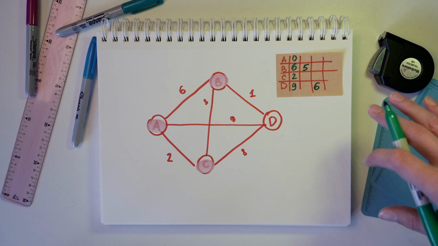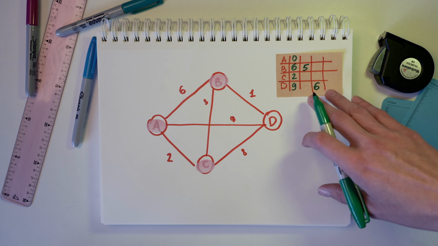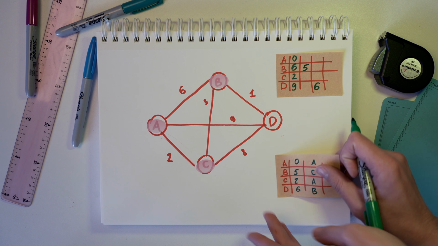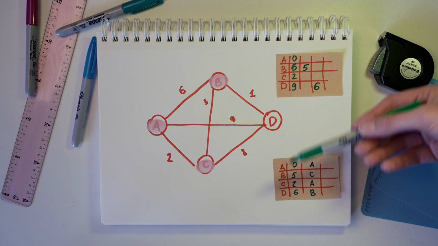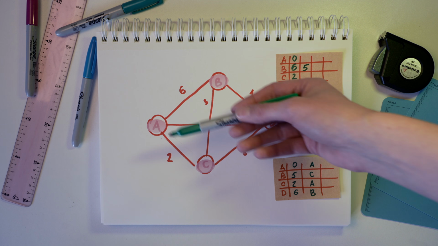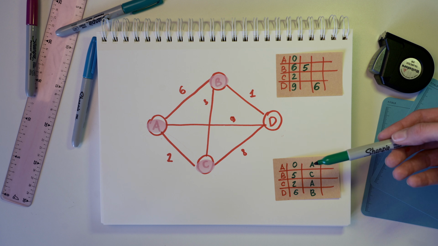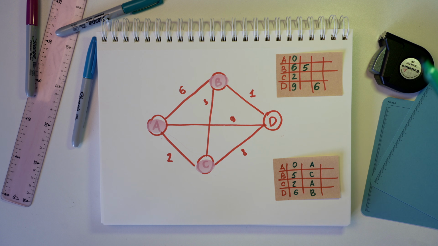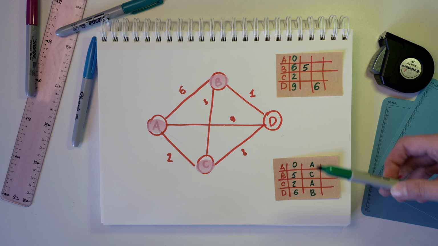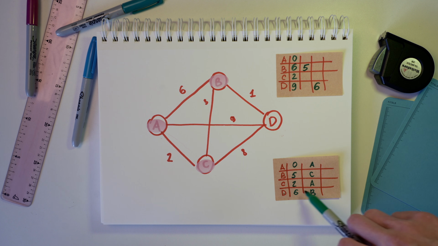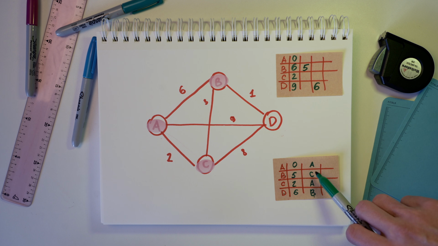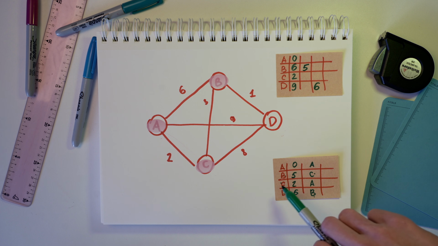The only thing you have to do is to write down the previous node for each of the nodes. Let me share how the final table would look like. As you can see, the first column is just nodes, the second column is the shortest path to each of the nodes from point A, and the third column is the previous node that we visited to get to that shortest path. And we can easily reverse engineer it from there. From point D, we go to point B. From point B, we go to point C. And from point C, we go to point A.